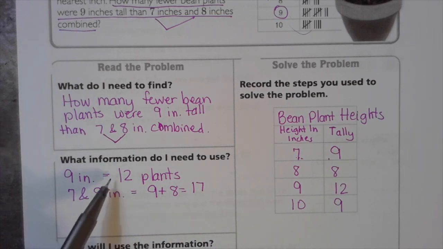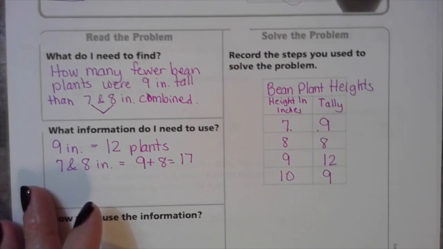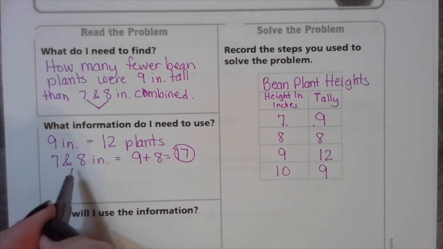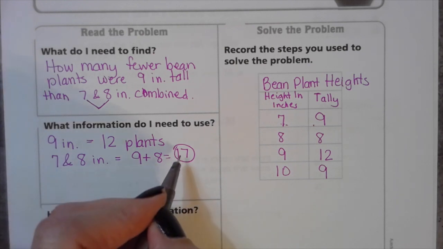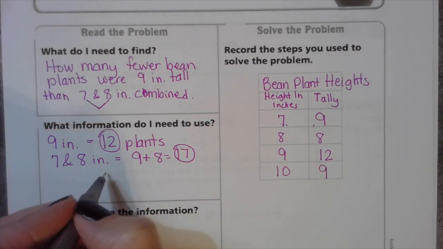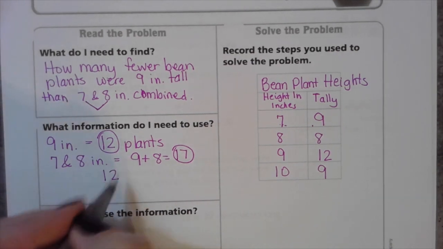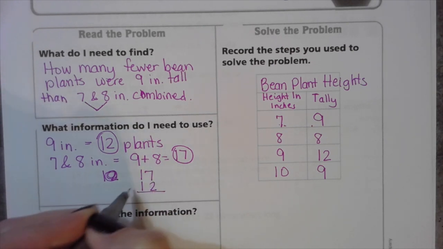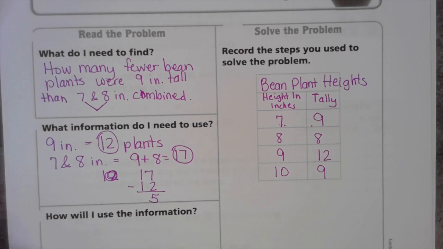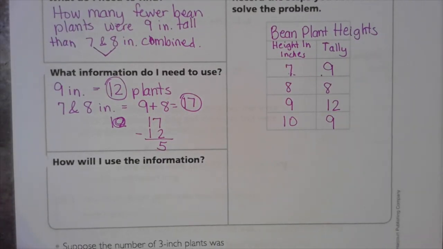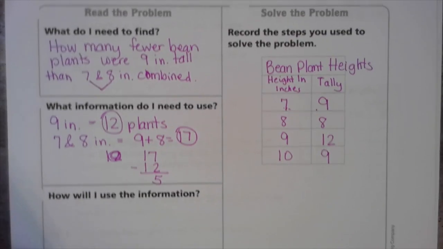Now I need to know how many fewer are 9 inches. So that means I have to take the number of plants that are 7 and 8 inches, which is 17, and subtract the number of plants that are 9 inches, which is 12. And that's a very easy, big number goes on top, very easy subtraction sentence. Okay, so 5. So there were 5 fewer plants that were 9 inches tall than 7 or 8 inches.